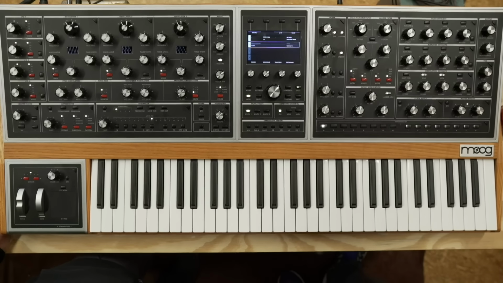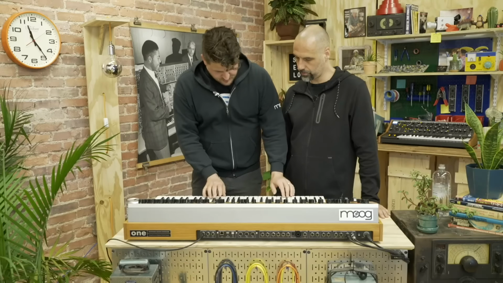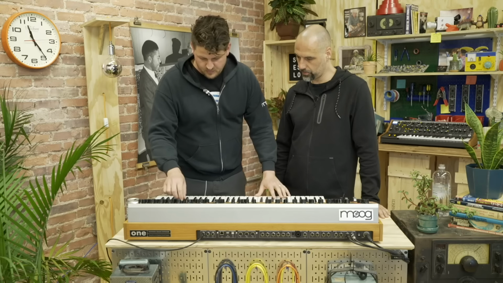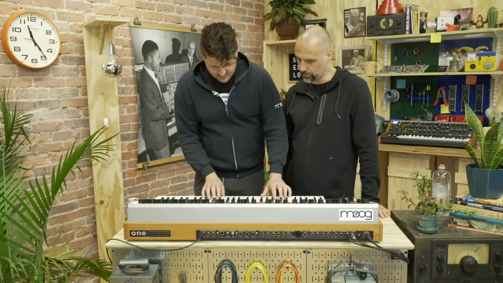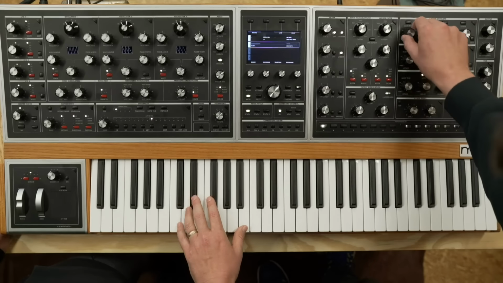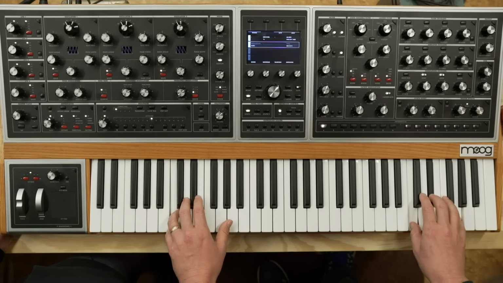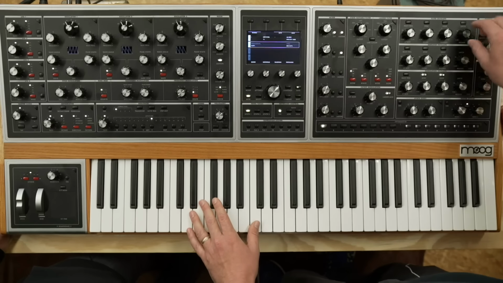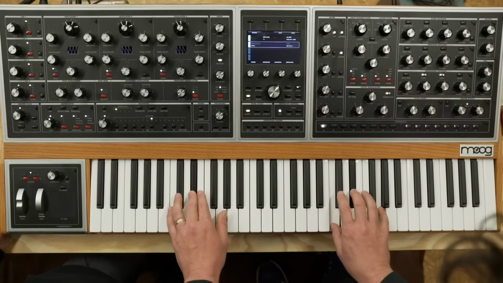Okay, so now what we have is a pretty simple sound, kind of smooth. I'm just going to create a little bit more motion on that filter. I'm slowing down the attack. Let's make it a little more pad. Give these a little more decay.